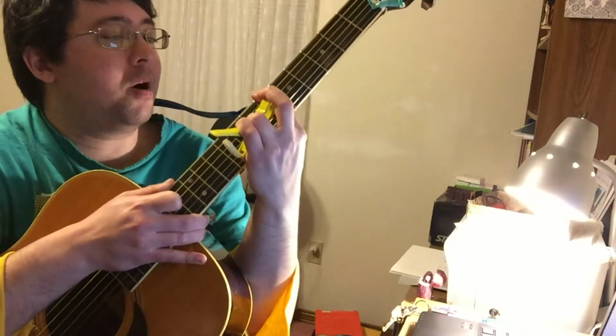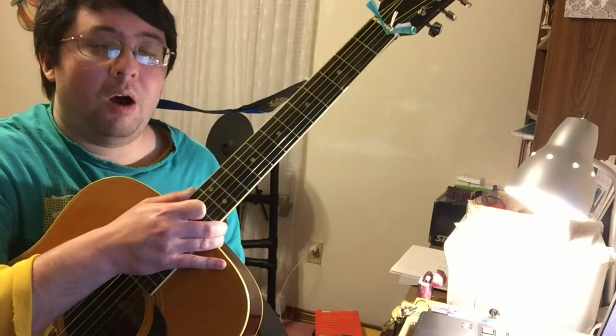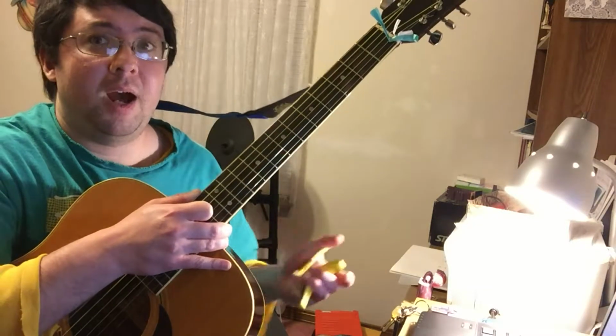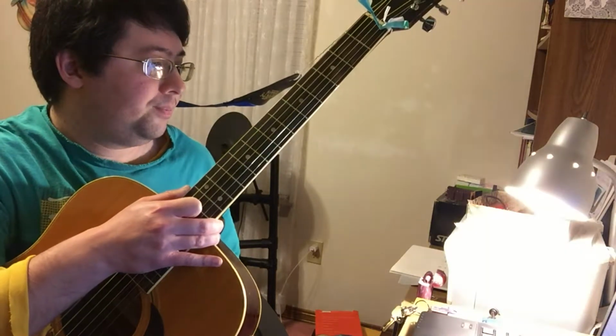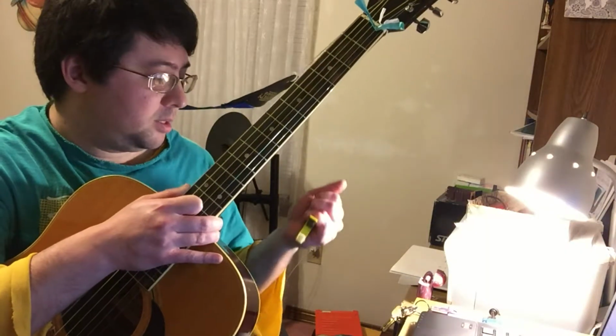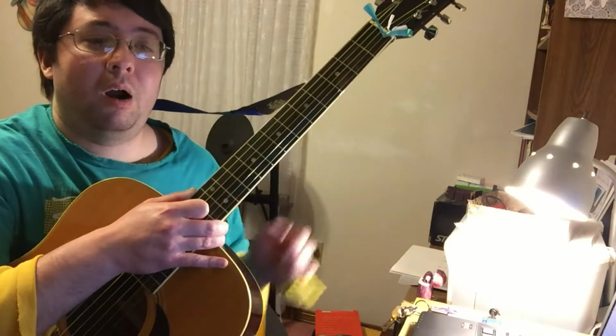Some people may have a capo on the 6th fret, and a capo is basically a more permanent bar, so that your hands will be freed up to do other chords. So it's kind of a semi-permanent bar.